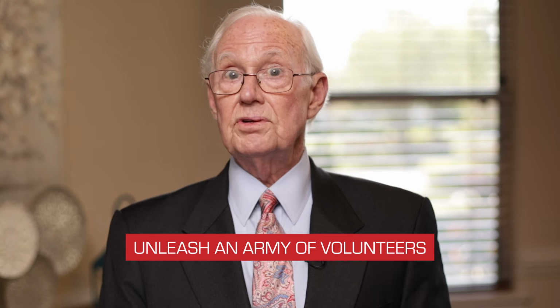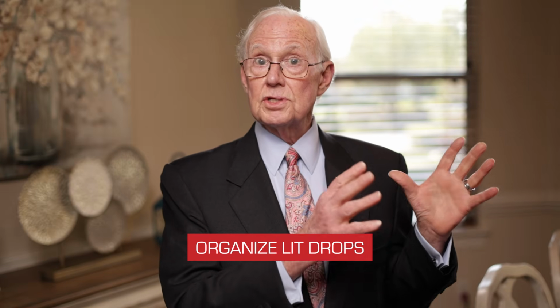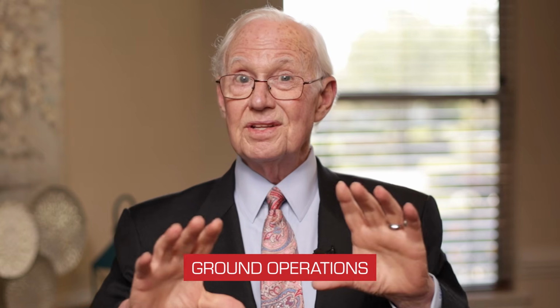Unleash an army of volunteers to go canvass certain parts of a neighborhood in your jurisdiction. Knock on doors and do that for you, and give them a piece of literature to give to people who answer the door. Organize lit drops at shopping malls on a Saturday afternoon or a Sunday afternoon so that you hit people going in and out of a Costco store or a Target store. Those are ground operations. They are not particularly expensive, but they are effective if you do them well.